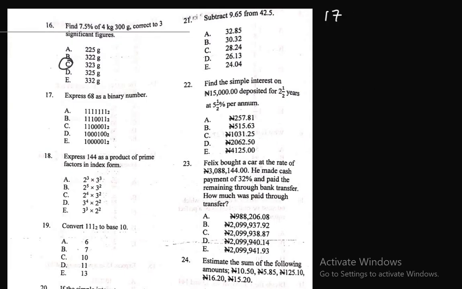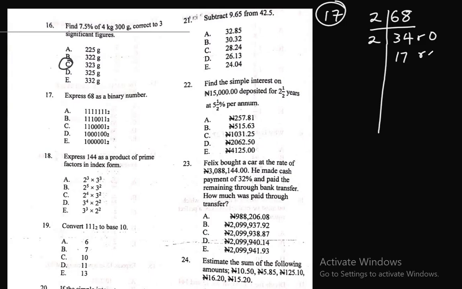Question 17 says, express 68 as a binary number. As a binary, we have to divide by 2. 68 divided by 2 is 34, remainder 0. 34 divided by 2 is 17, remainder 0. 17 divided by 2 is 8, remainder 1. 8 divided by 2 is 4, remainder 0. 4 divided by 2 is 2, remainder 0. 2 divided by 2 is 1, remainder 0.